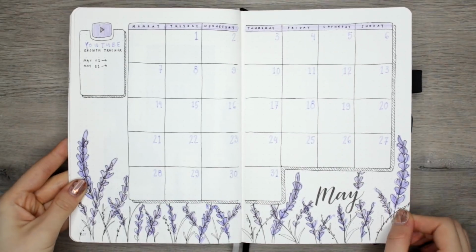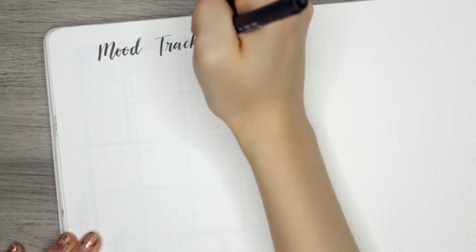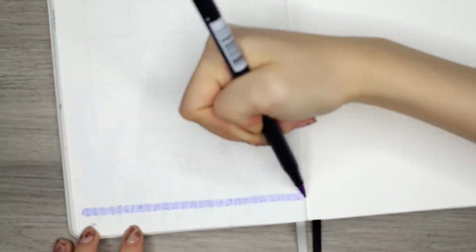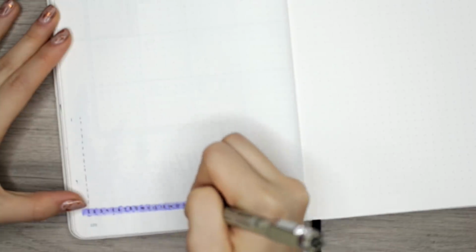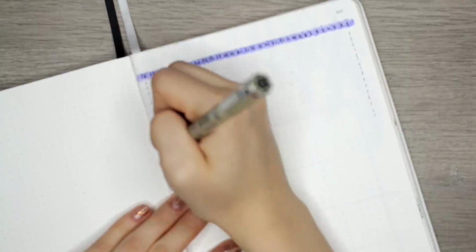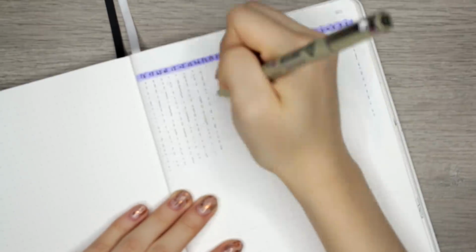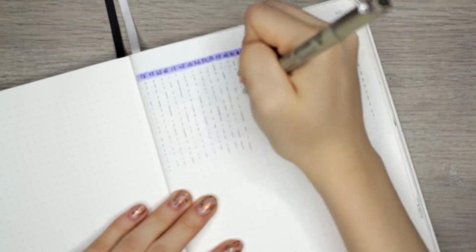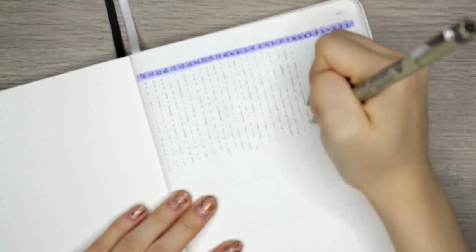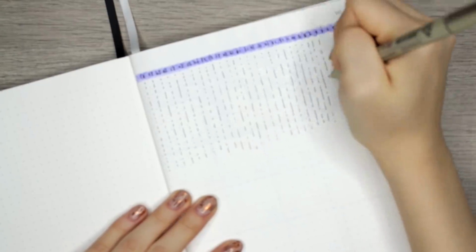So moving on to my mood tracker, this is going to be really interesting because I'm going to have to explain it really well. First of all, I messed up the numbers, so I had to color over it with the purple and just do it with the black fine liner. Sorry this is out of focus, wow, this is just a mess. But anyways, you can see I'm drawing dotted lines from every single number, and that's because for every single day I'm going to be drawing a different lavender sprout, and the length of the lavender sprout depends on my mood.